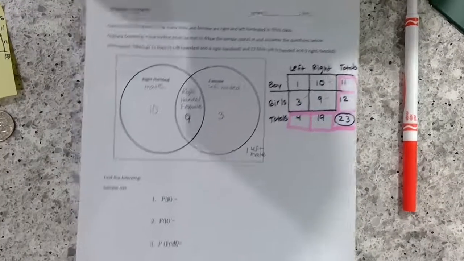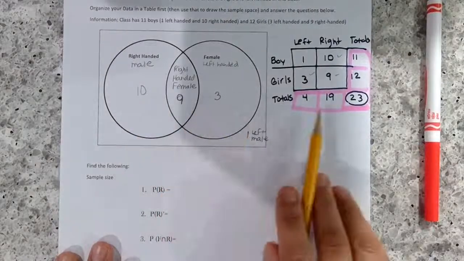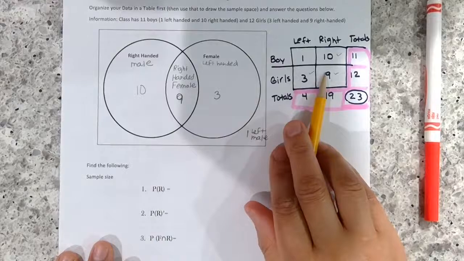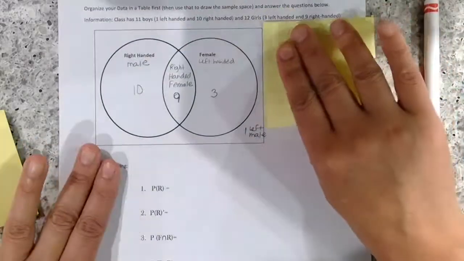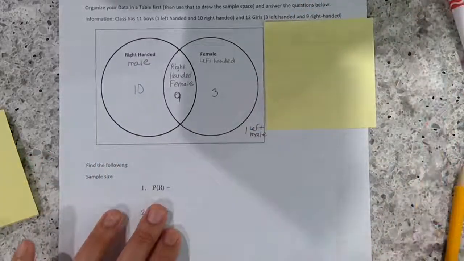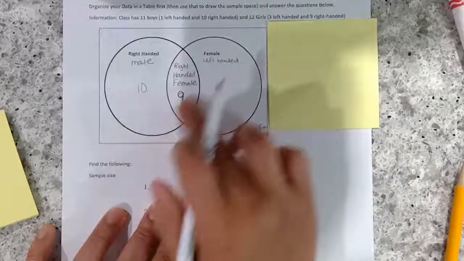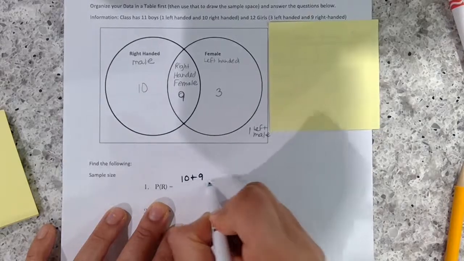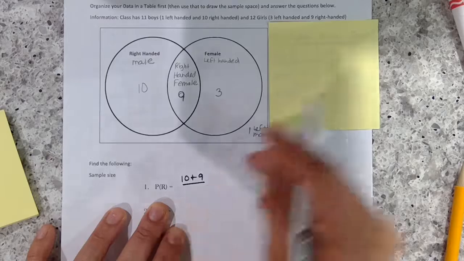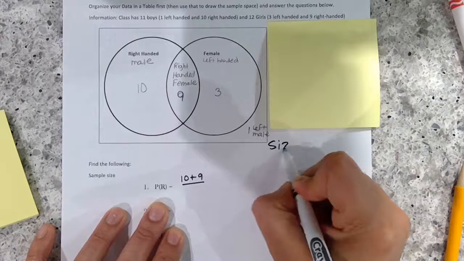All right. Okay, so now I have my Venn diagram. I can actually answer these questions from the table, but I'm going to have you guys try to answer it from the Venn diagram just to get some practice on that. So what's the probability of R? The probability that they're right-handed is going to be 10 plus 9 out of, what was my sample size today? Oops, I forgot to write the sample size. Sample size is 23. Always do that first.